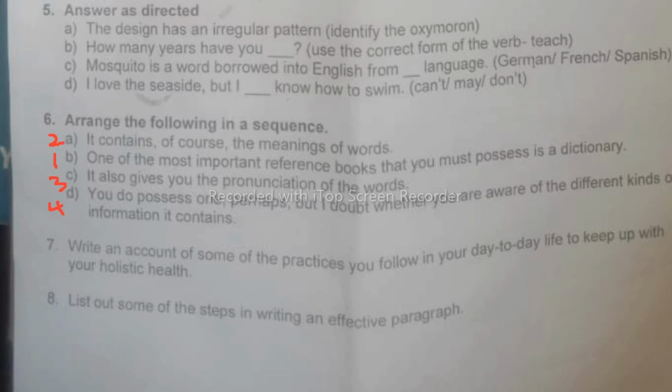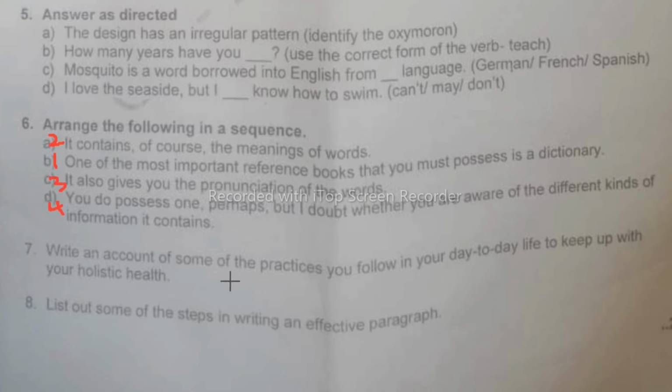Write an account of some of the practices you follow in your day-to-day life to keep up with your holistic health. Now here, what are the activities you do on a regular basis that come under holistic health? You need to write your own answer. So, holistic health is nothing but overall health. Like you should be physically fit or mentally fit, or you should be good with people.